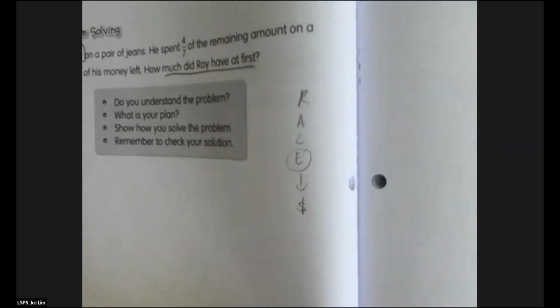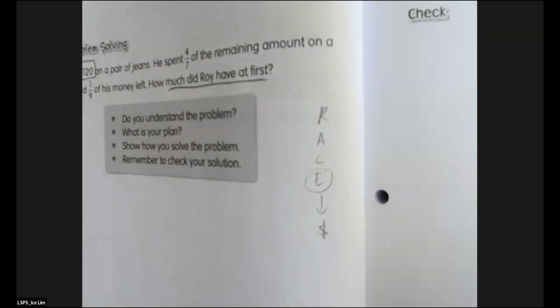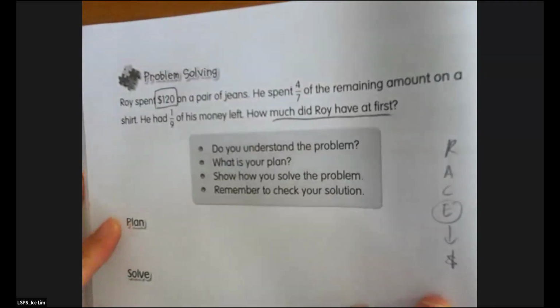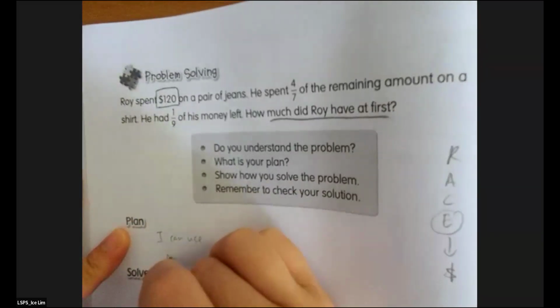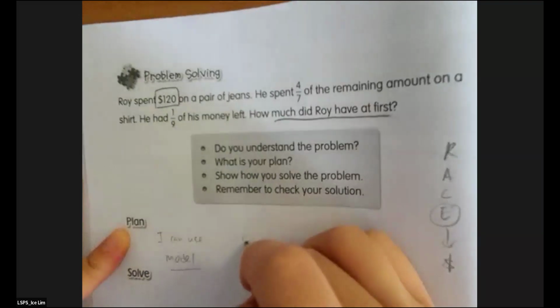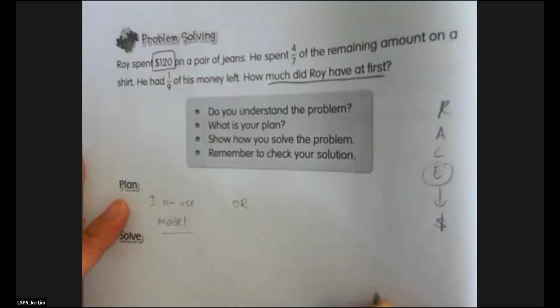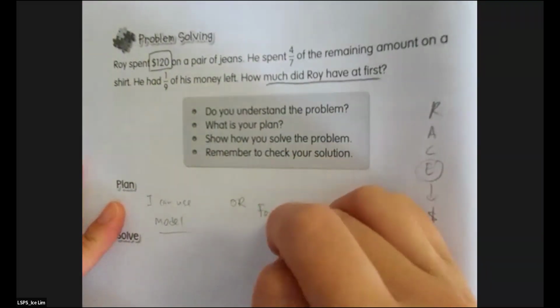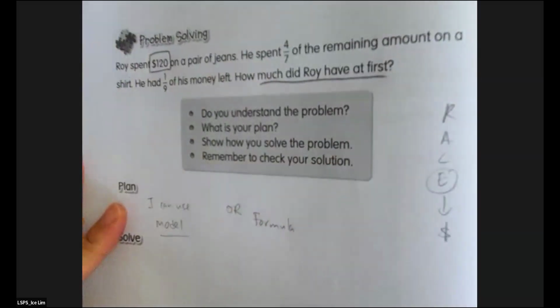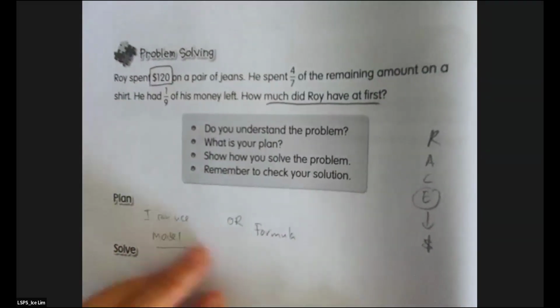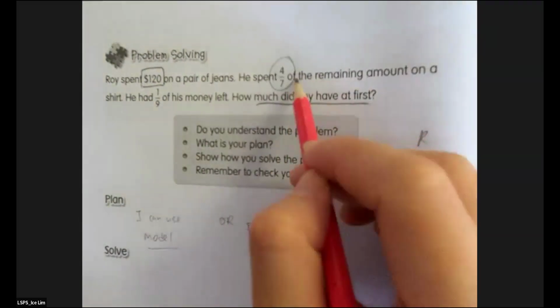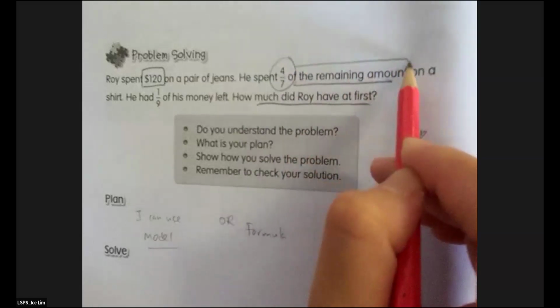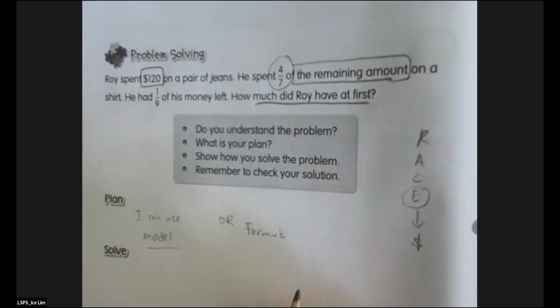Now, there are two methods that we understood already. One is I can use model drawing to help, or I can do it by the formula. So these are the choices. They spent 4/7 of the remaining. Oh no, this is very challenging.